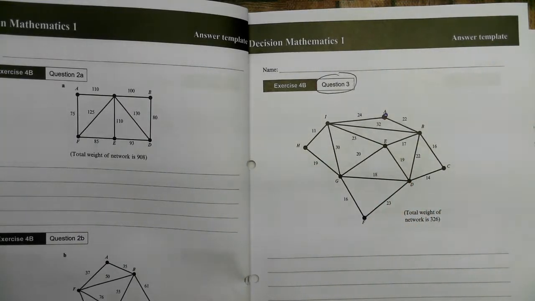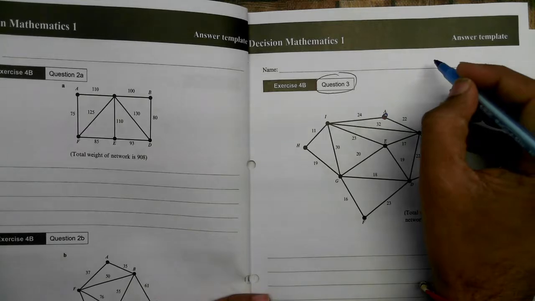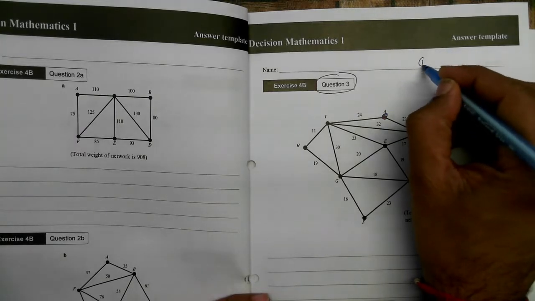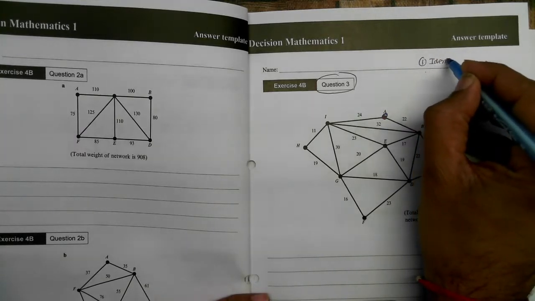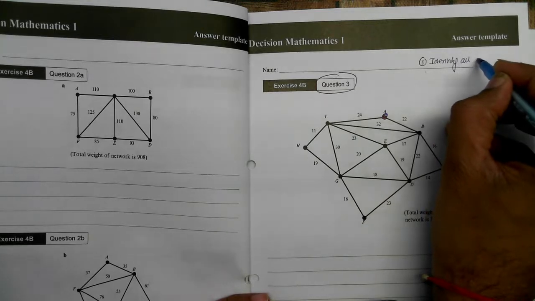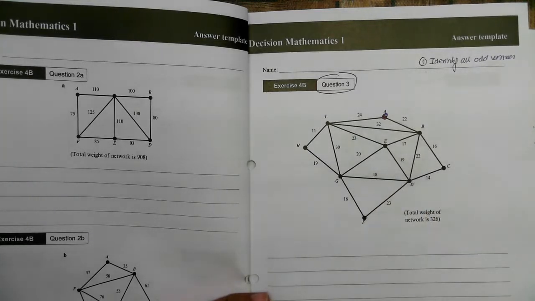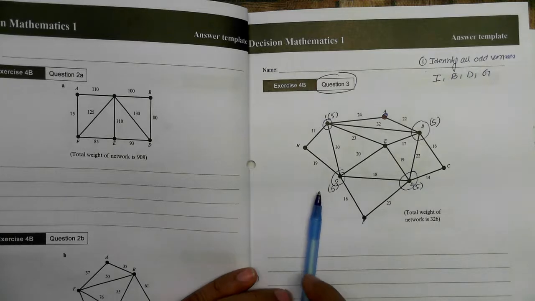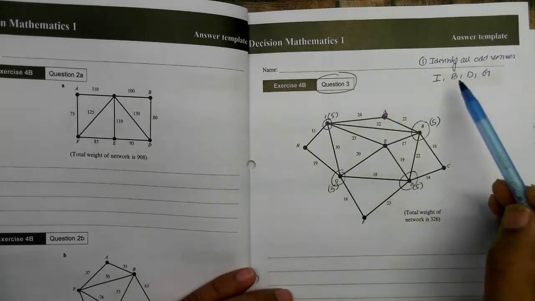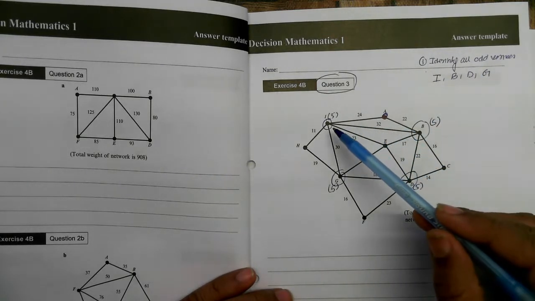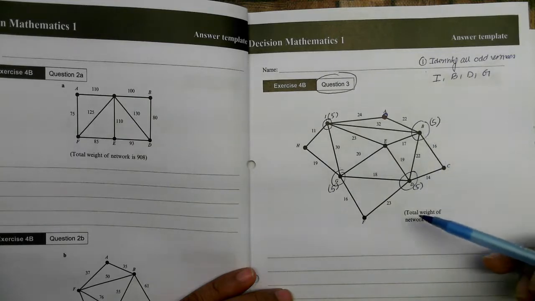So we're going to do this algorithm step by step now. Step 1 is, people, identify all odd vertices. Please pause the video and do this, identify all odd vertices. We'll see how many there are. Right, I'm sure you have identified these 4 vertices I, B, D and G as the 4 odd vertices.